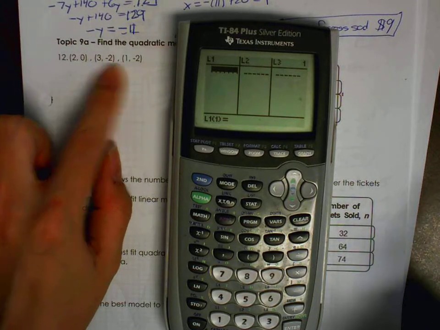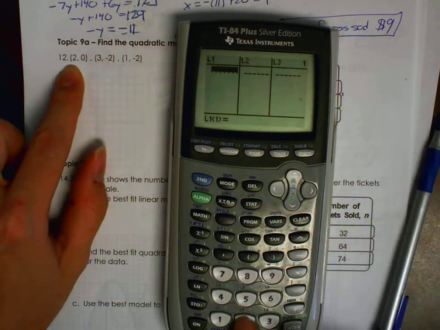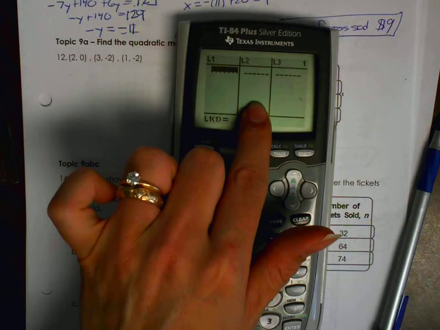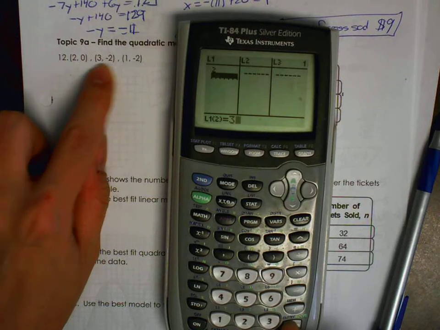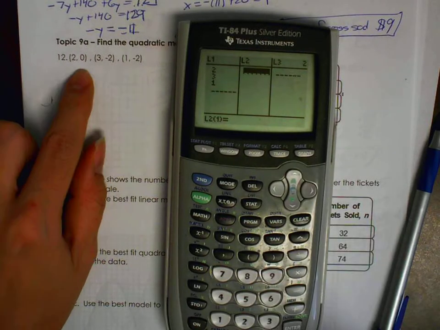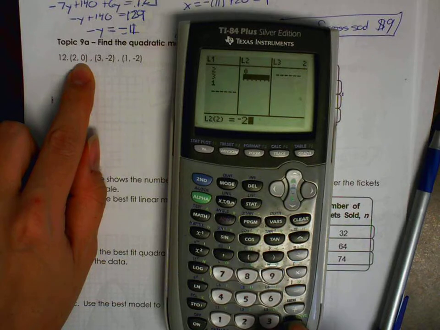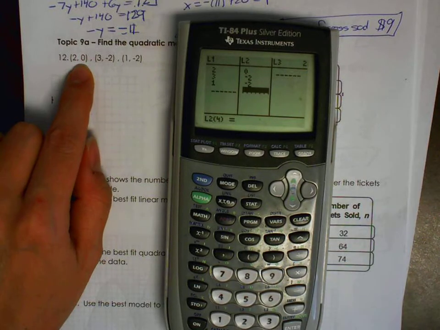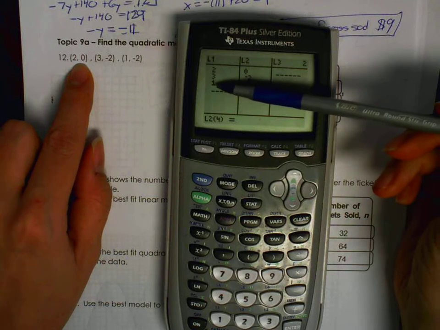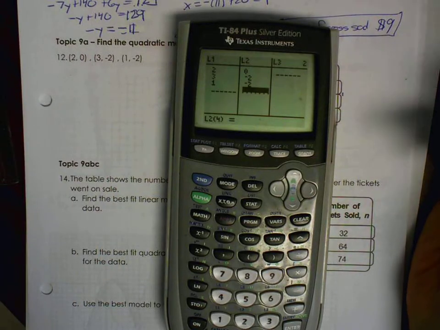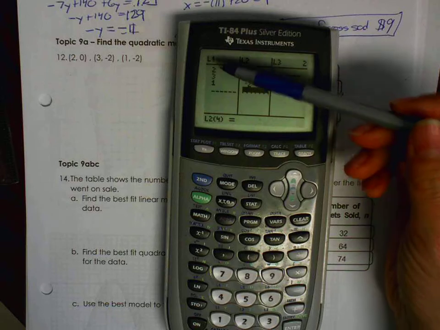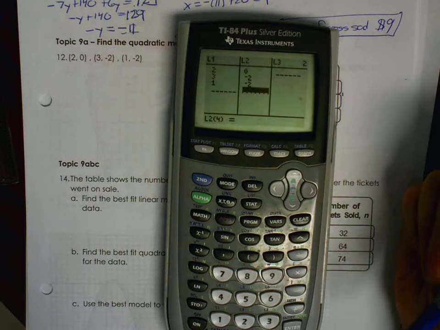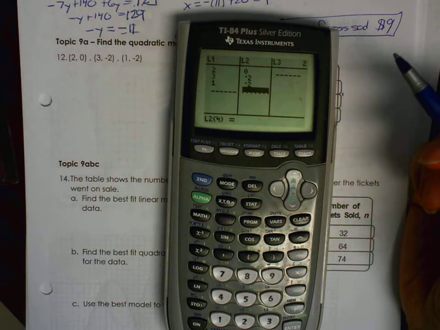So now I'm going to enter in these 3 points right here. I'm going to enter all my x in L1 and all my y values in L2. So first I'm going to do my x values, which are 2, 3, and 1. I'm going to go over to L2 and put my y values in. At this point, you should make sure that you have the same number of values in L1 and L2. It's kind of easy on this one because I only have 3 values, but when you have a lot, you might slip, you might miss one, and you will get an error if you don't have the same number of values in L1 and L2. So always check that and make sure. You can also check your points and make sure you put them in right.